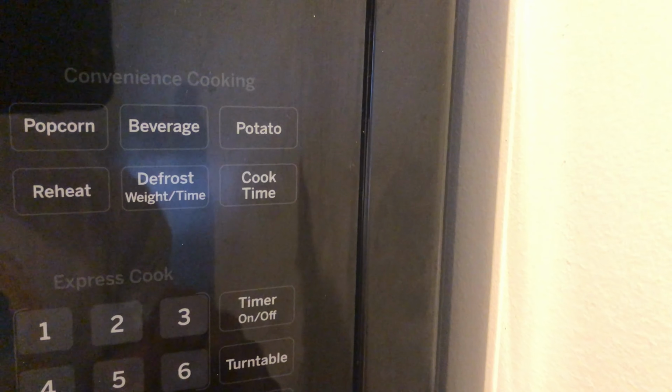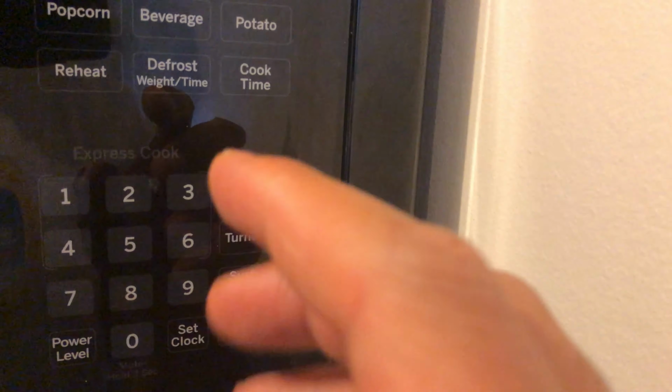Now those are some quick shortcuts. Of course, there's some more features, but let me know if you have any other questions.